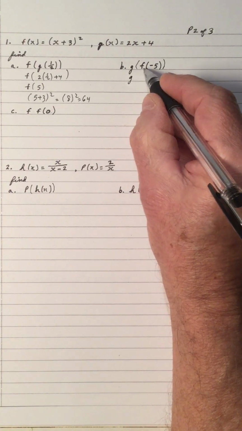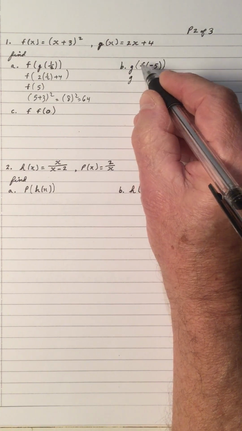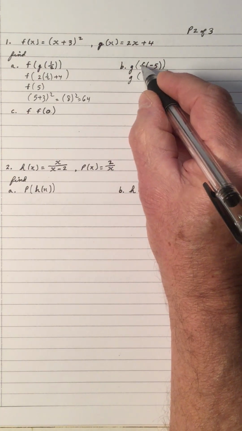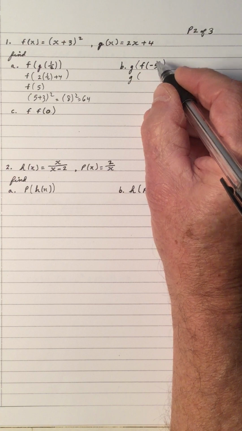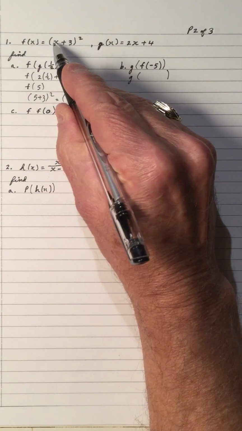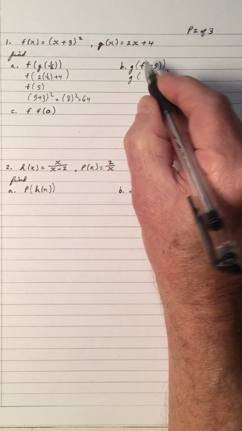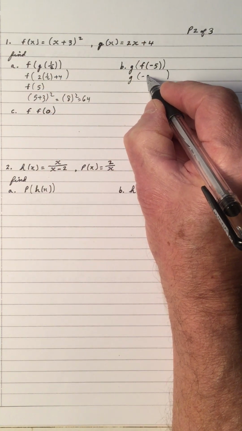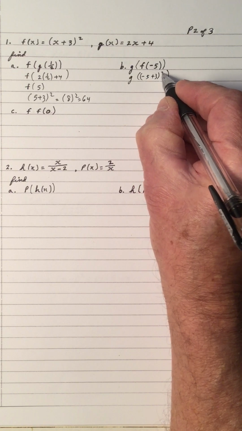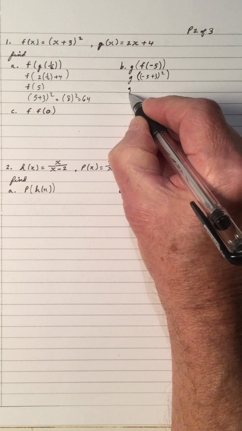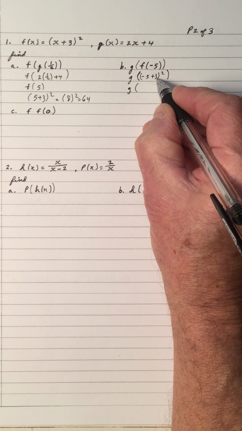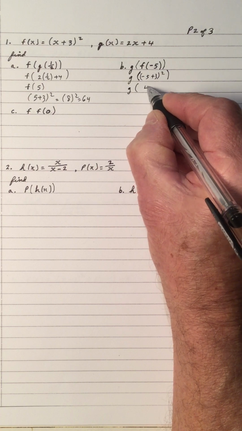So this is f of g of f of negative 5. We do the inside first, so f of negative 5. Negative 5 is going in the place of x in the f of x function. So it's negative 5 plus 3, being squared. Negative 5 plus 3 is negative 2, and negative 2 squared is 4.